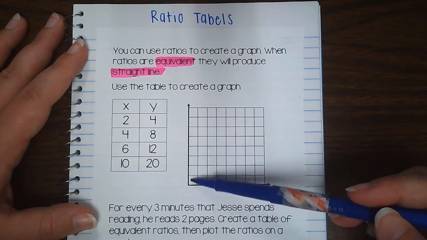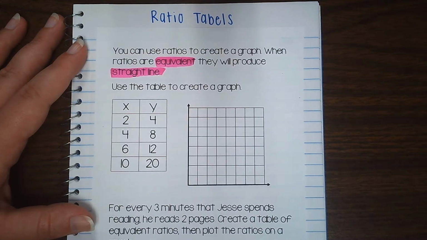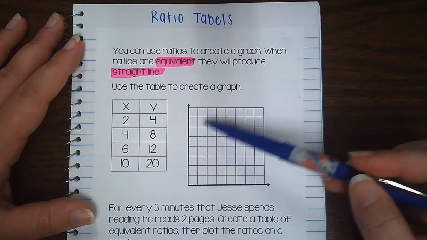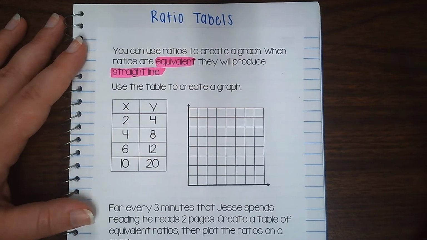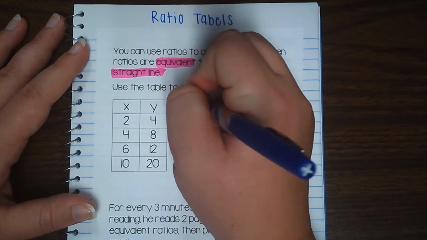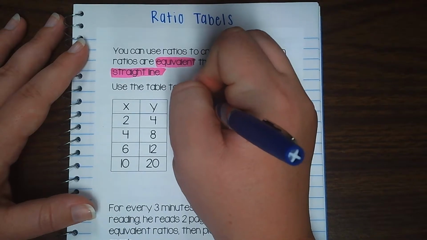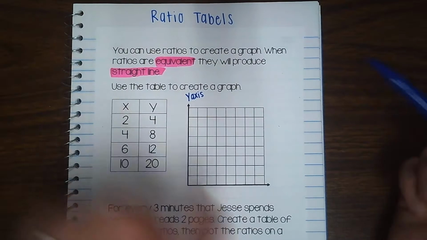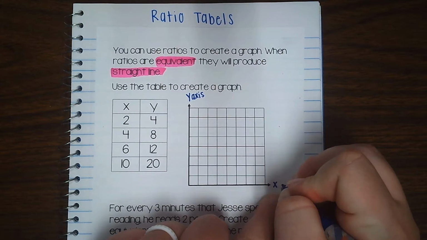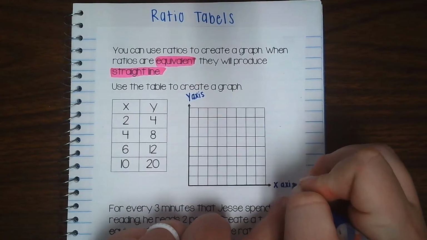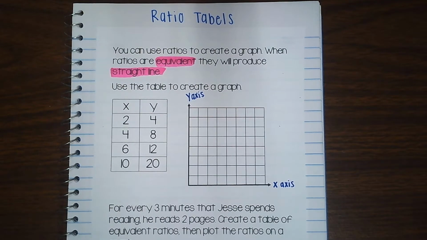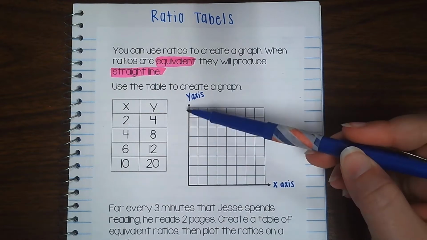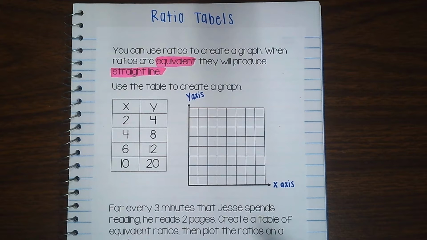Anytime we're looking at a coordinate plane, and this is just a fourth of the coordinate plane, just the positives on our coordinate plane. Our y-axis is up here. It goes up and down, it's vertical. And our x-axis is horizontal. So all of our x's will be put down here, all of our y's will be put up here.